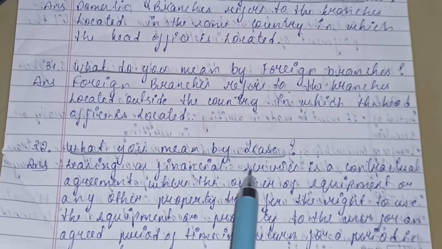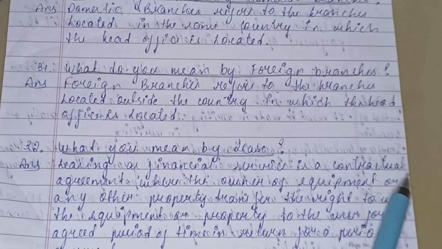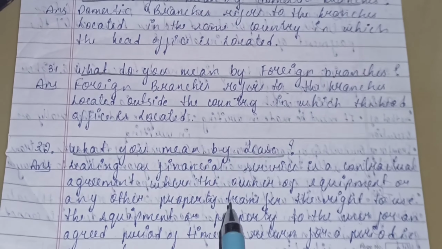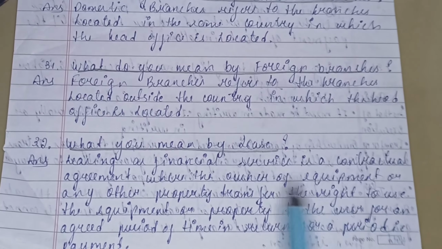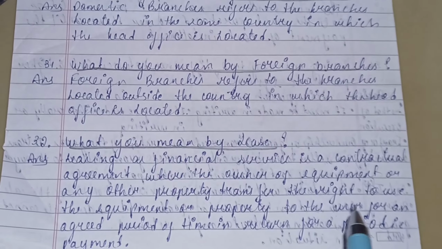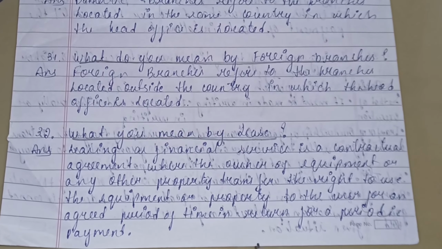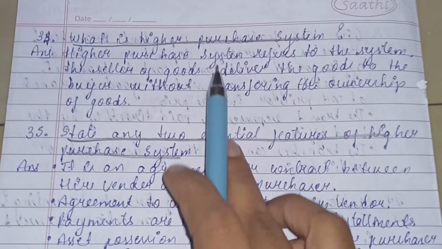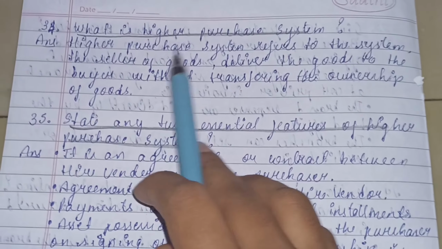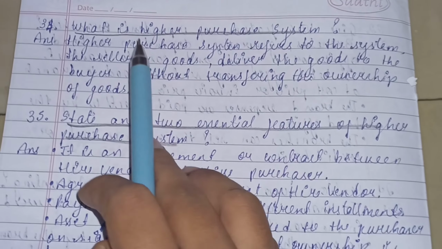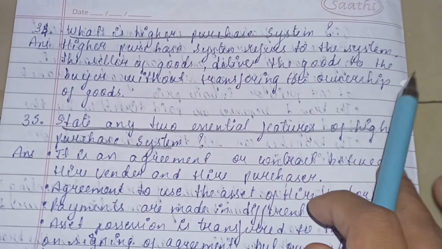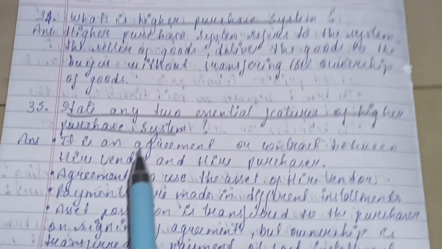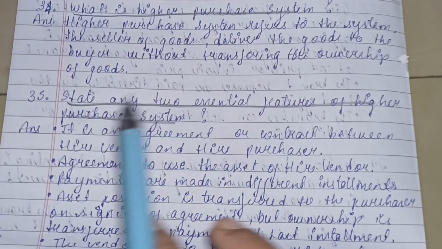Leasing as financial services is a contractual agreement where the owner of equipment or any other property transfers the right to use the equipment or property to the user for an agreed period of time in return for the periodic payment. What is hire purchase system? Hire purchase system refers to the system where the seller of goods delivers the goods to the buyer without transferring the ownership of goods.